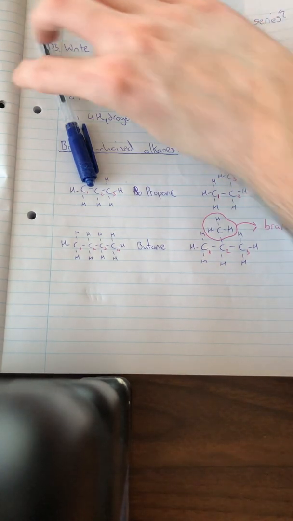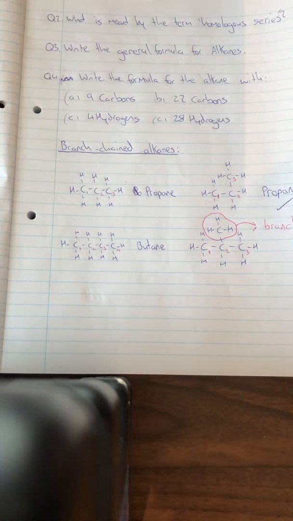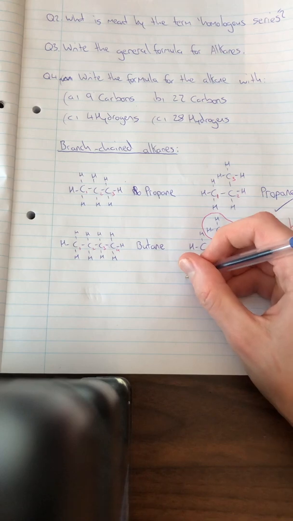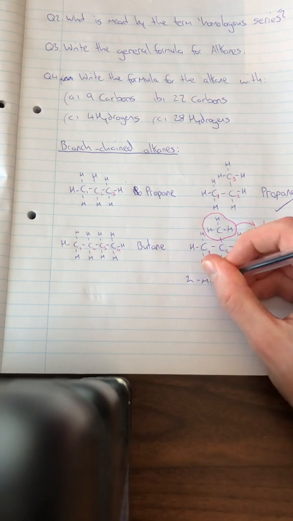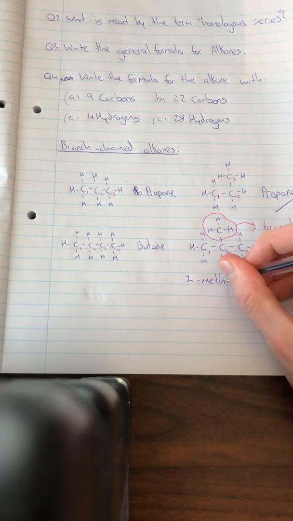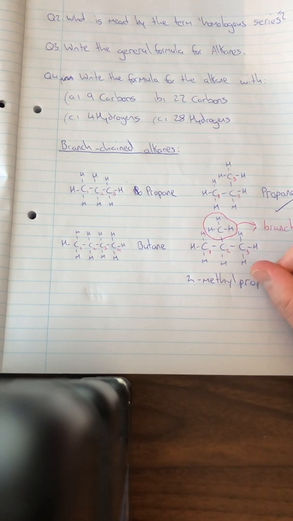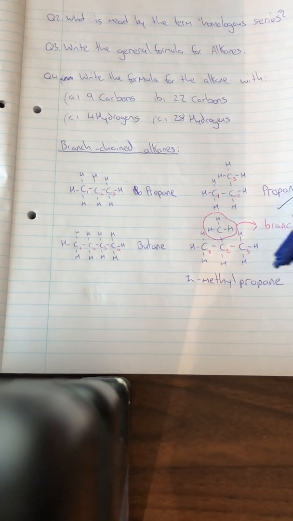Now, I'm going to kind of wrap this up now. This molecule here, we call 2-methyl propane. Okay, 2-methyl propane.